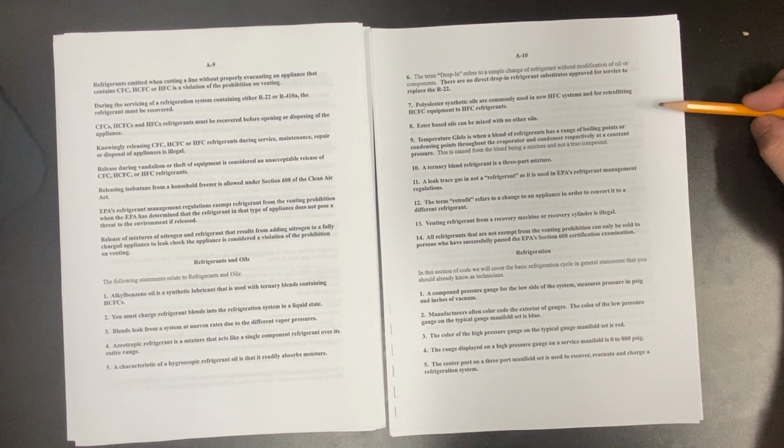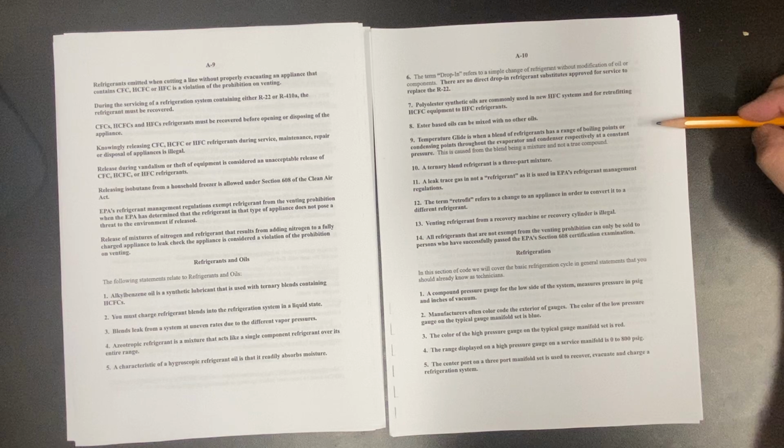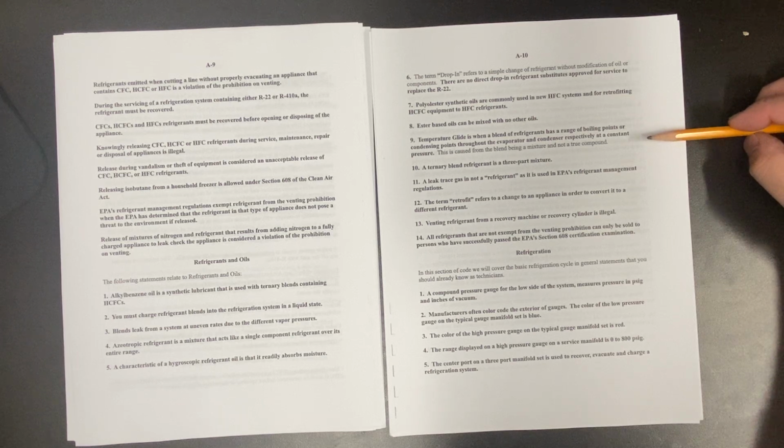Ester-based oils can be mixed with no other oils. Temperature glide is when a blend of refrigerants has a range of boiling points or condensing points throughout the evaporator and condenser respectively at a constant pressure. This is caused from the blend being a mixture and not a true compound.